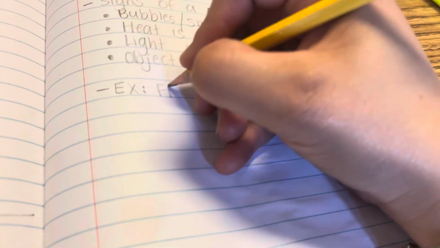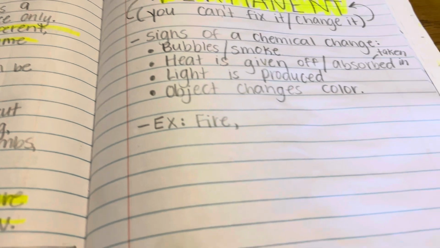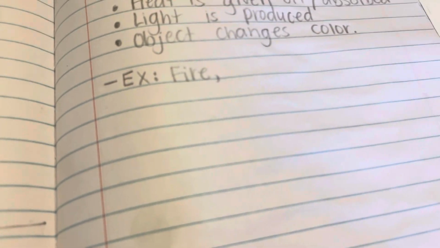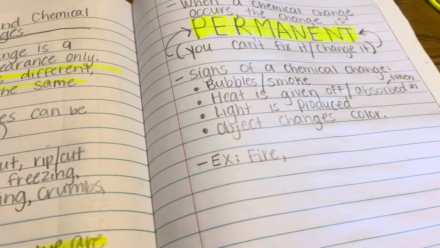If there's a fire, if you think about if you've ever had a bonfire at your house, once you burn the wood, you can't unburn it. You're never going to be able to get those logs of wood back. So once it's gone, it's gone. A fire is a great example of a chemical change.